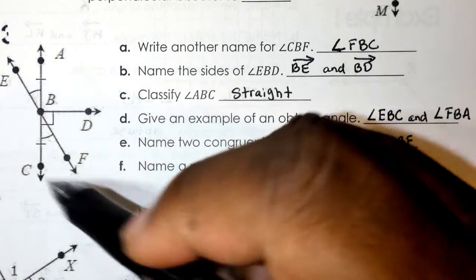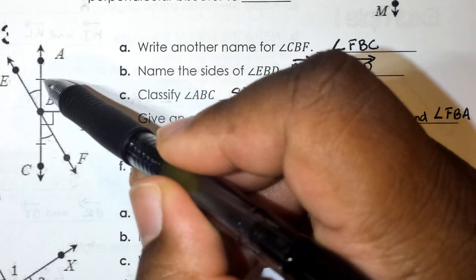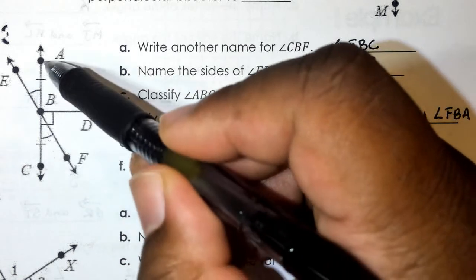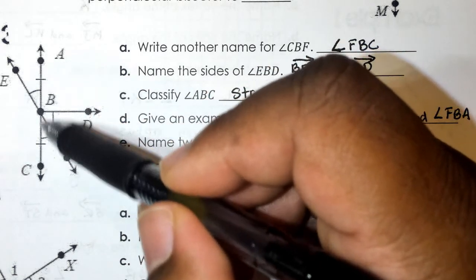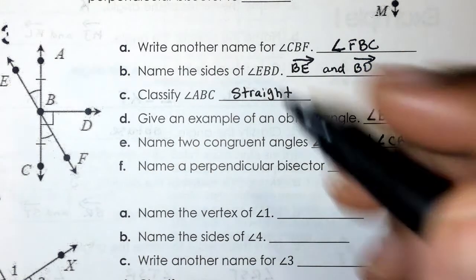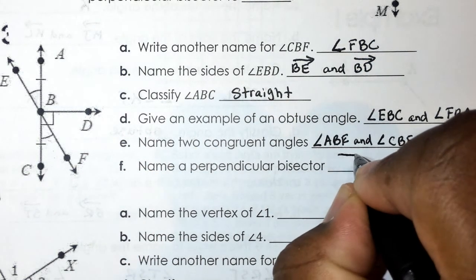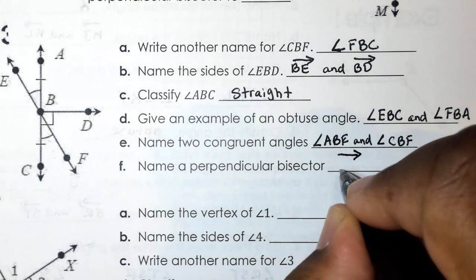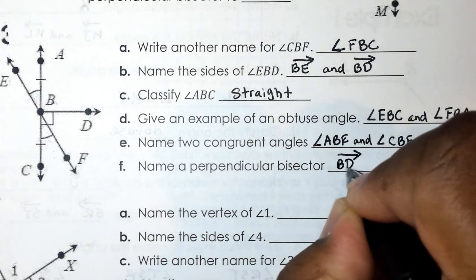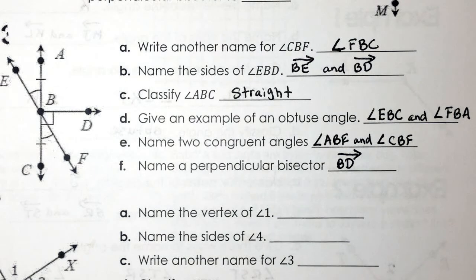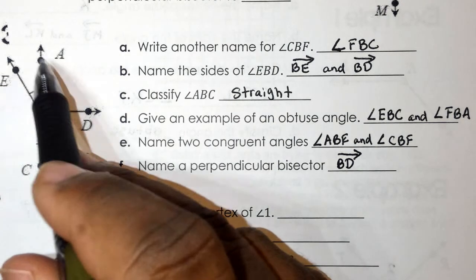Alright, so based on our markings that we saw on here, segment AC, and you had AB congruent to BC. I see my bisector being ray BD. This ray right here is bisecting these two.